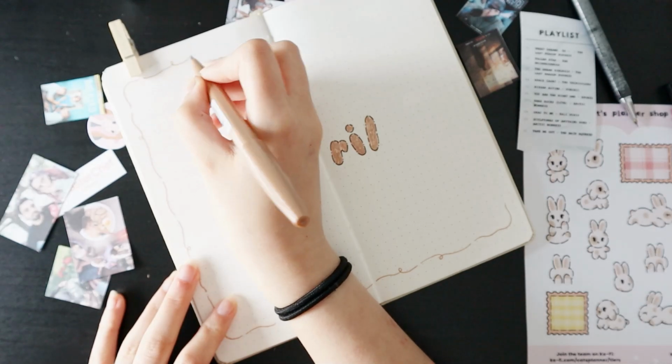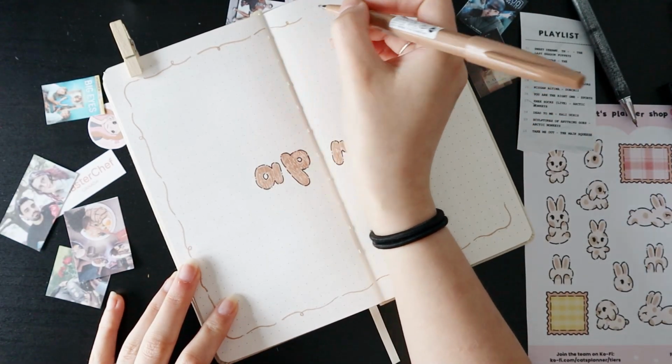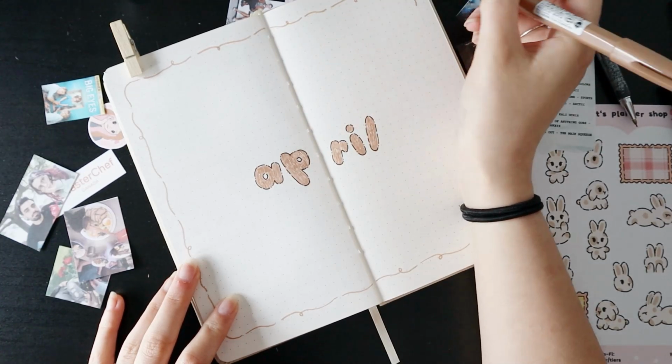And around the page, I'm going to do a border which imitates branches and leaves, because that's the whole theme for my bunnies theme in my bullet journal for April.